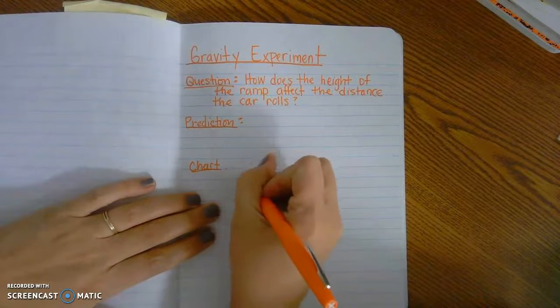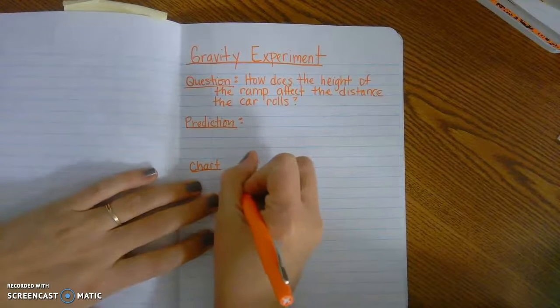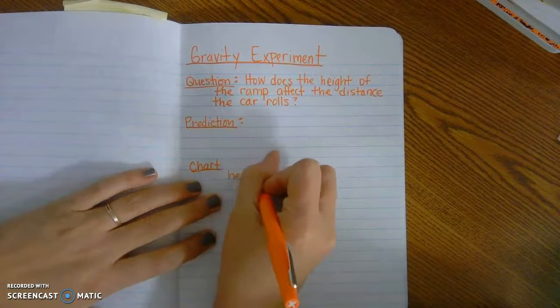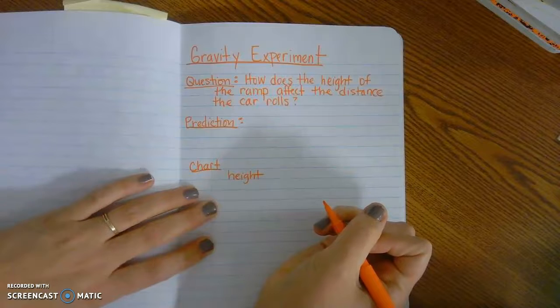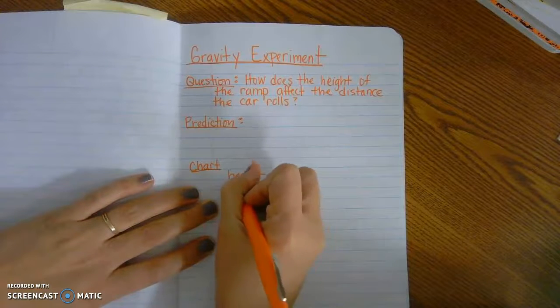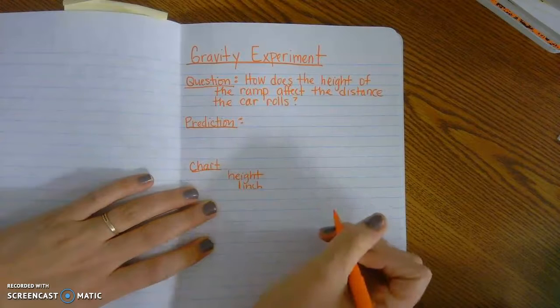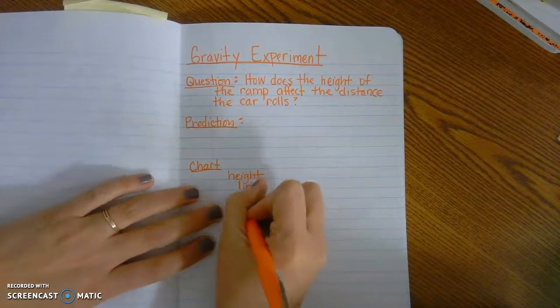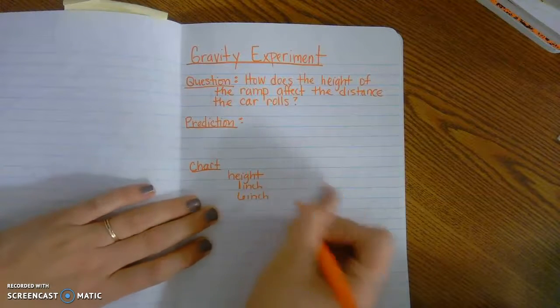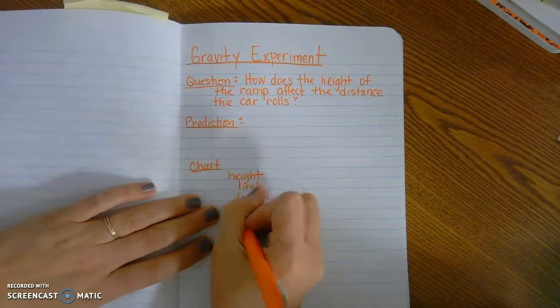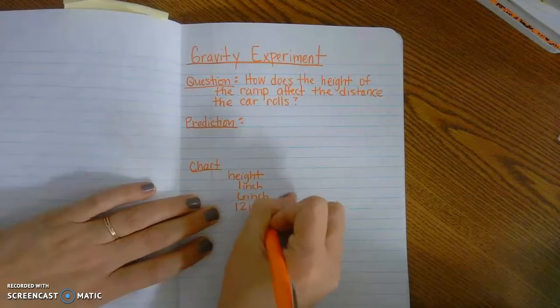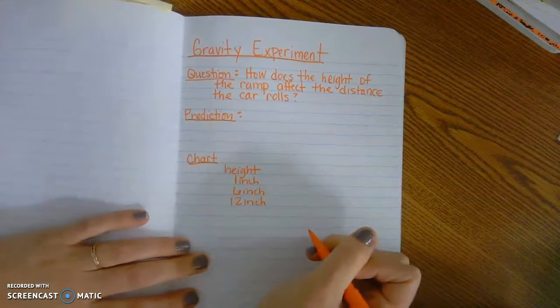All right, so let's see. Let's list them. Let's have a 1-inch ramp. Let's have a 6-inch ramp. And then let's do a 12-inch ramp. Okay? 1, 6, and 12.